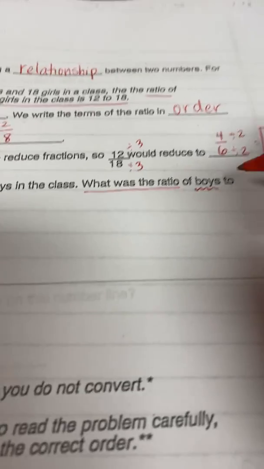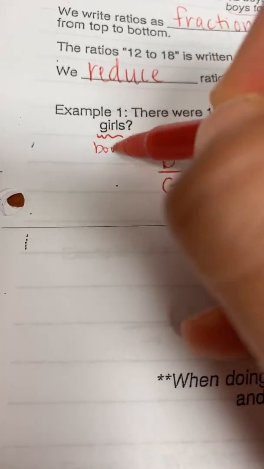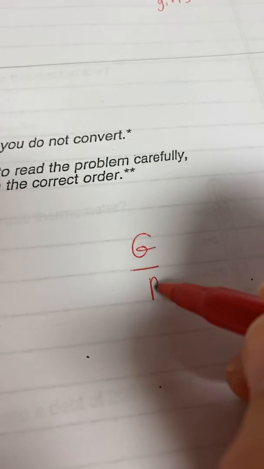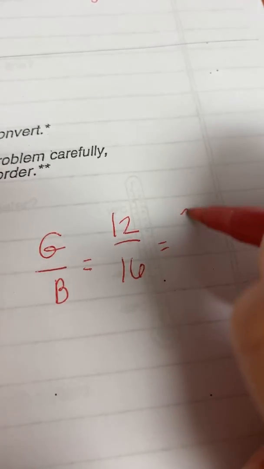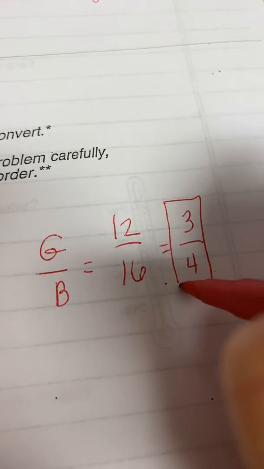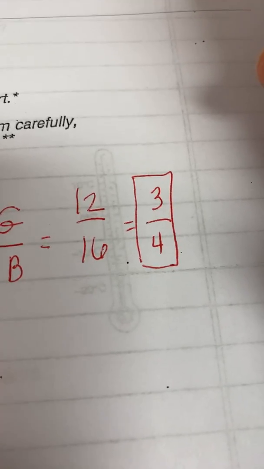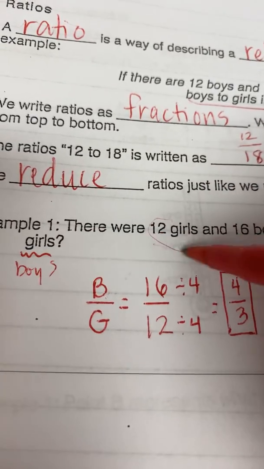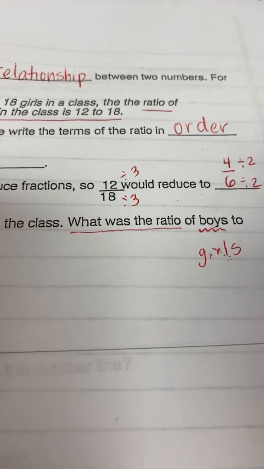Now, if they listed girls first and then boys second, this entire thing would be flipped upside down. The G, let's do it way down here. The girls would come on top, the boys would come on bottom, the 12 would come on top, the 16 would come on bottom, the 3 would come on top, the 4 would come on bottom. That's only if they listed girls first. It would be the exact opposite. It would be the reciprocal, but they didn't list the girls first. They listed the boys first. So it doesn't matter what order this comes in. It matters what order the question comes in. So be really careful when you're doing your practice problems.